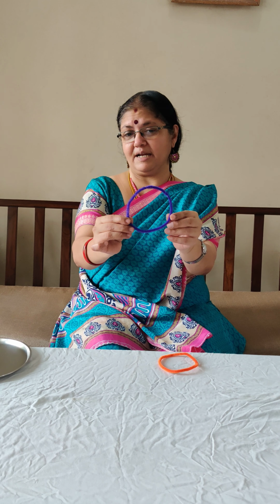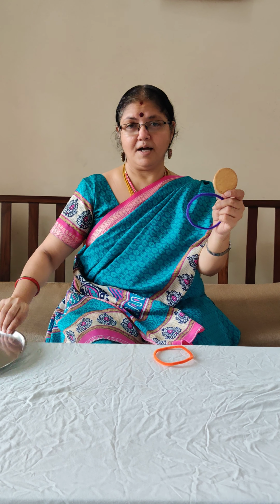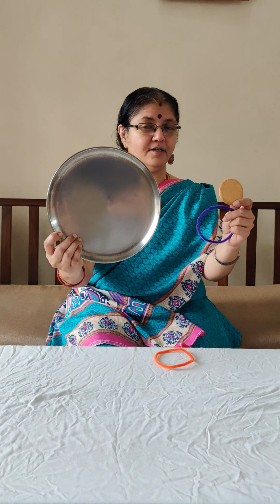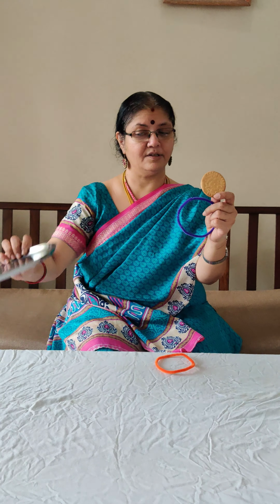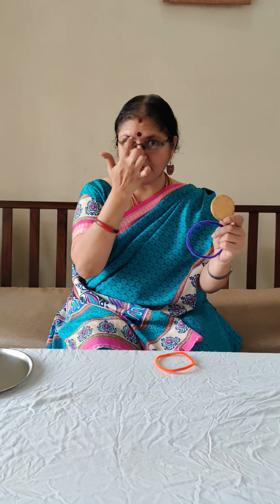So don't stop just with that. Ask them what are the different things that they can give as examples for a circle. They could come up with something like, okay, yes, the Marie biscuit looks like a circle. Maybe the plate that I eat in looks circular. Maybe the bindi that Mrs. Raman is wearing here looks circular. So they could come up with various examples of what a circle is.